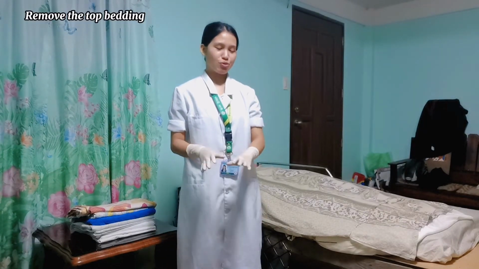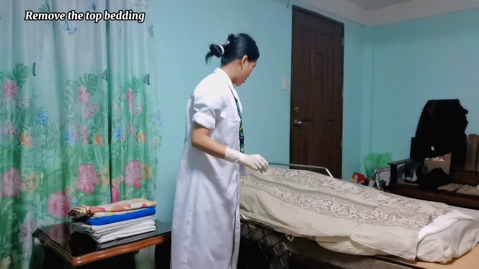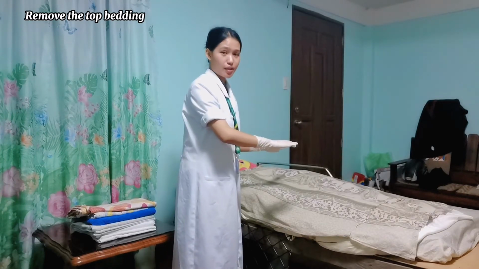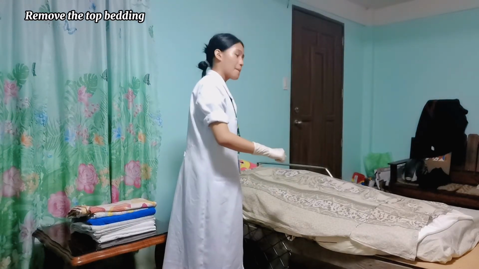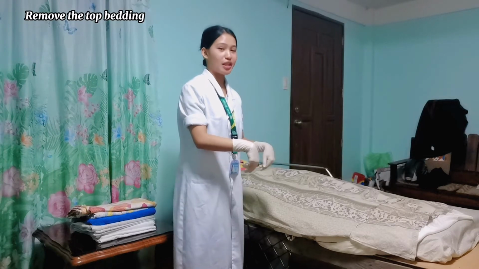And we will be removing the blanket that is covering the patient by folding or rolling it inwards.